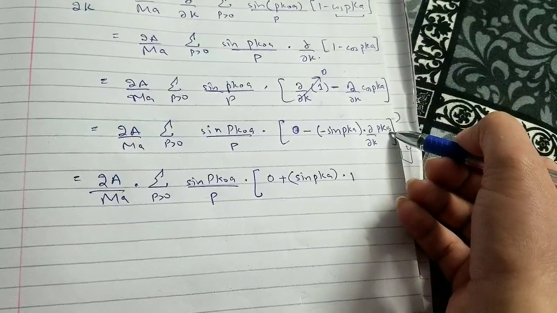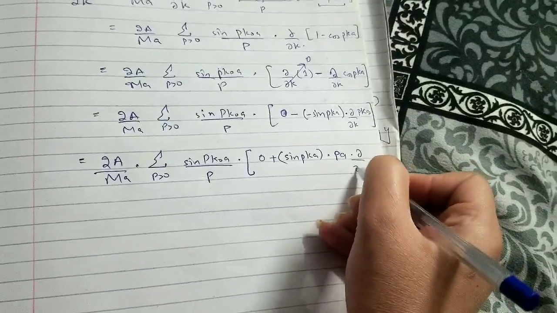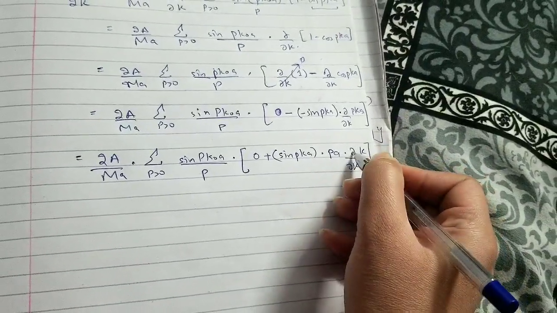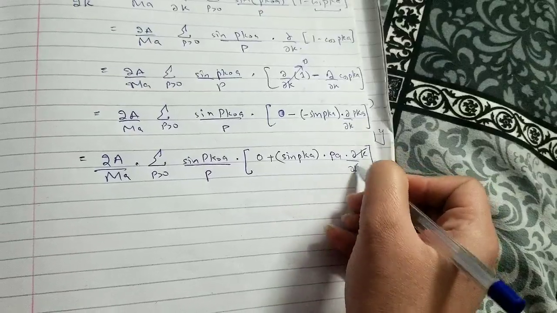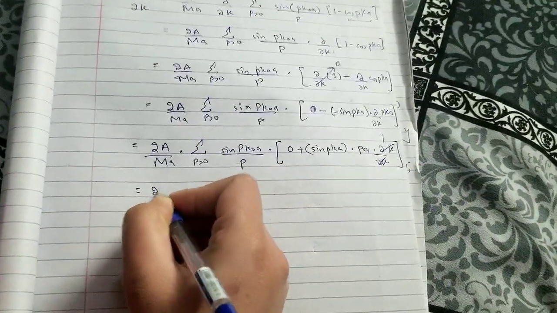P and a are treated as constants and come out, and partial k by partial k is 1, so pa is left.